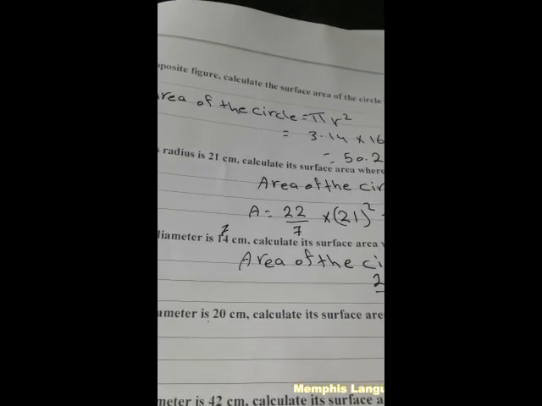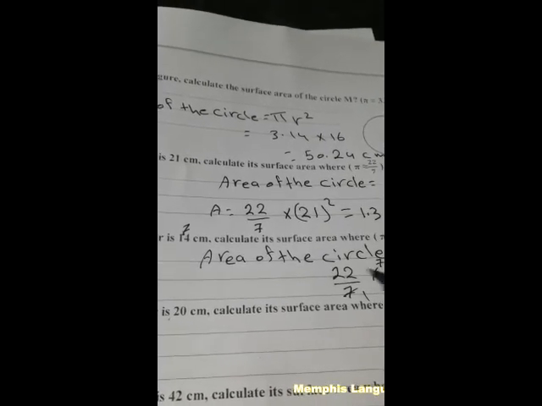Okay, this is 49. 49 divided by 7, here 1 and this 7. 22 times 7. 7 times 2 equals 14, and 7 times 2 equals 14, and 1 is 15. So the answer here is 154 centimeter square.